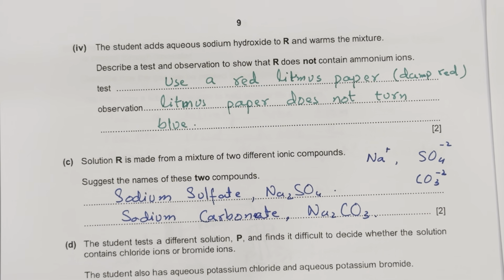Part 4. The student adds aqueous sodium hydroxide to R and warms the mixture. Describe a test and observation to show that R does not contain ammonium ion. The test should be to use a damp red litmus paper. The observation would be that the litmus paper does not turn blue.